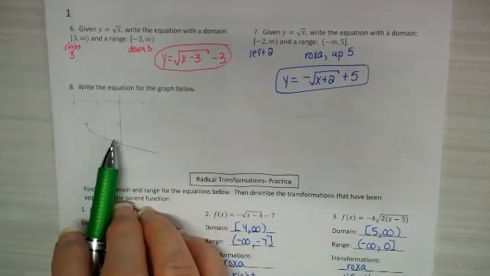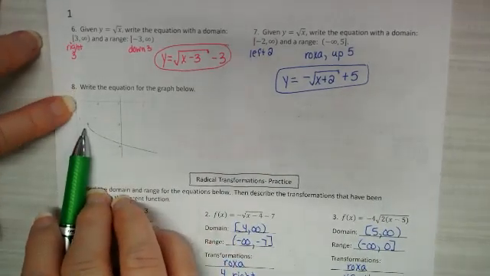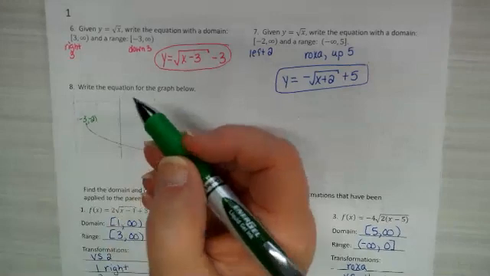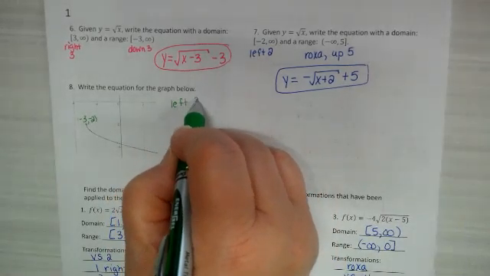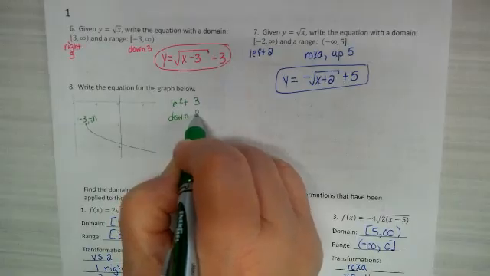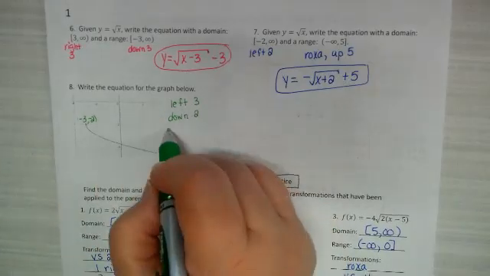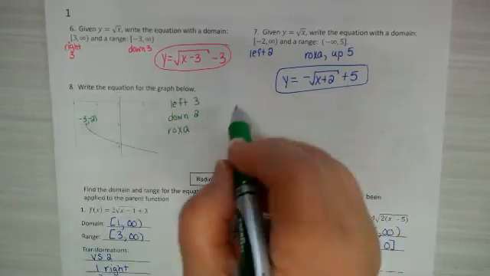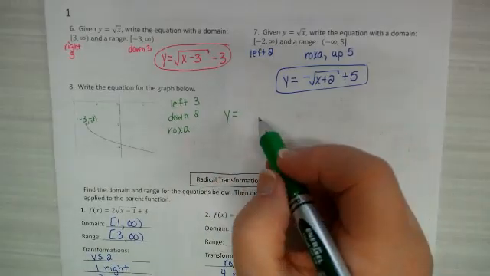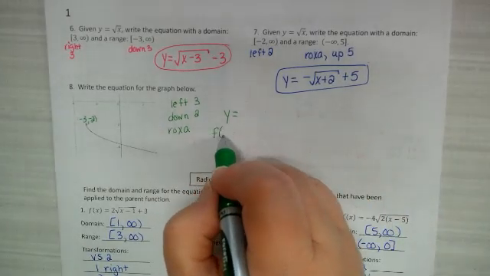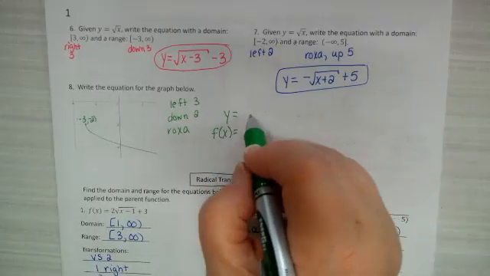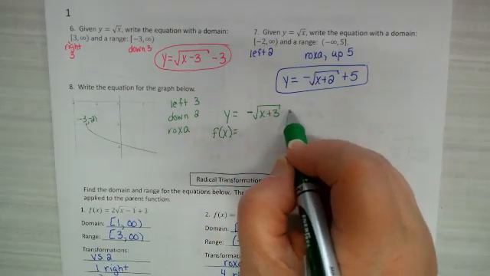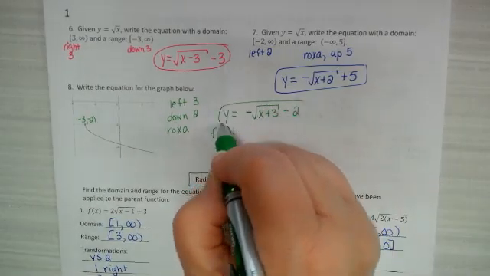Let's take a look at this one. This point right here looks like it's negative 3, negative 2. So I know I went to the left 3, down 2, and it's the bottom side, so it was a reflection. So let's denote all of that in our equation. And remember, when you write an equation, you have to put y equals, or it's not an equation. Either y equals or f of x equals, one of those notations. Reflection, left 3, down 2. And there's our equation.